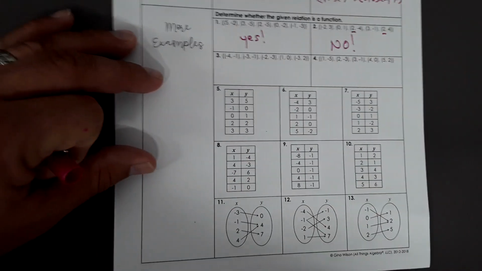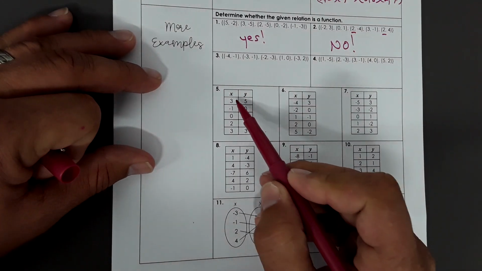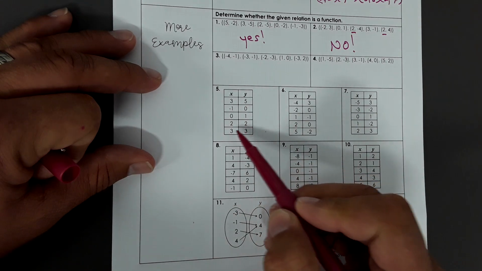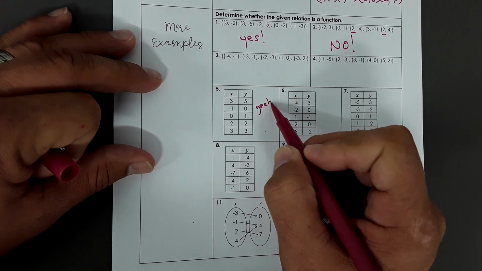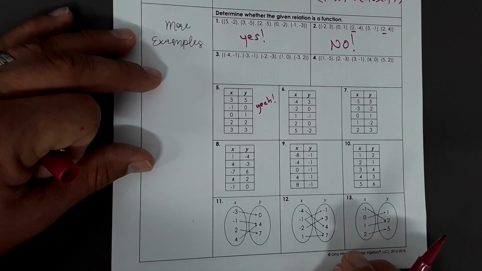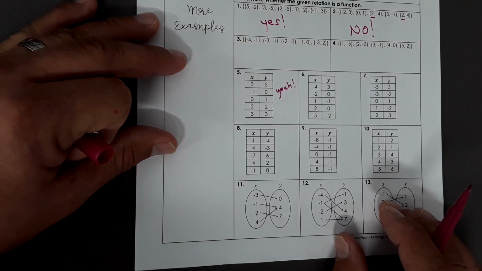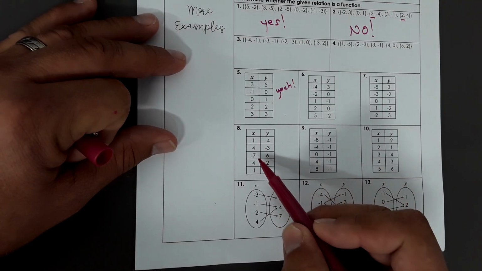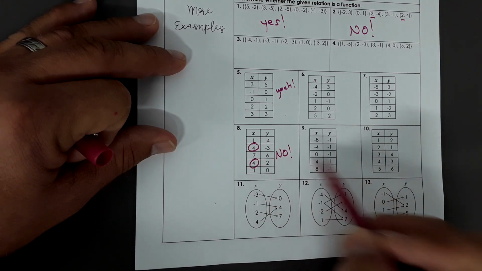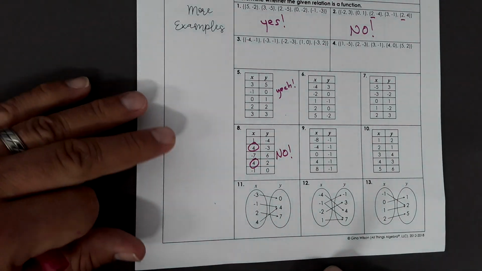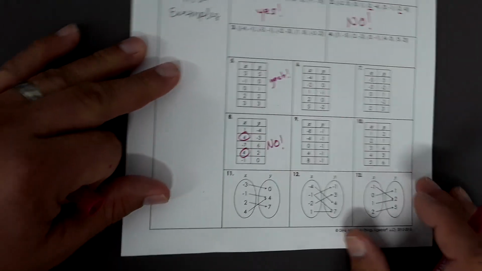If you look at number 5, -3, -1, 0, 2, 3, no repeating x numbers. That is a function. Look at number 8. 1, 4, -7, 4. Oh. Not a function.